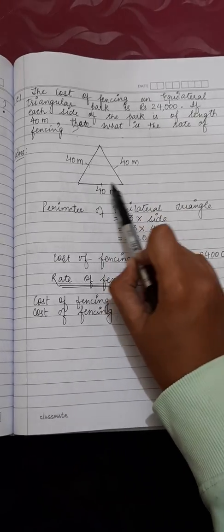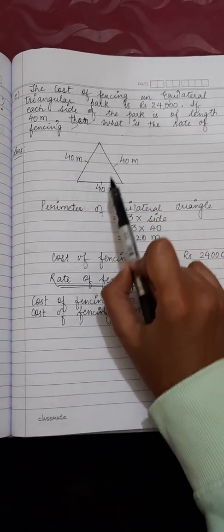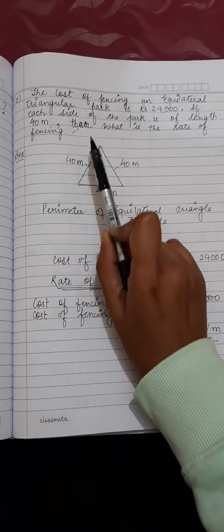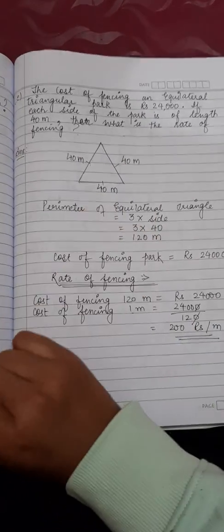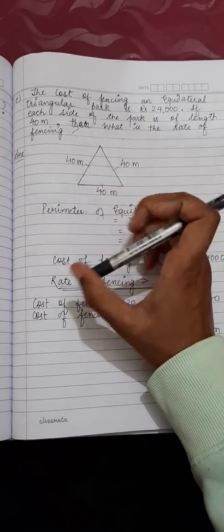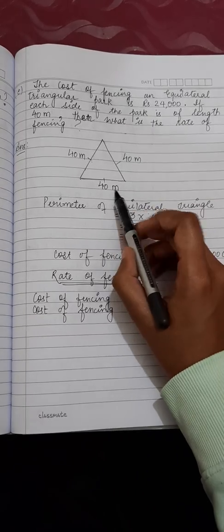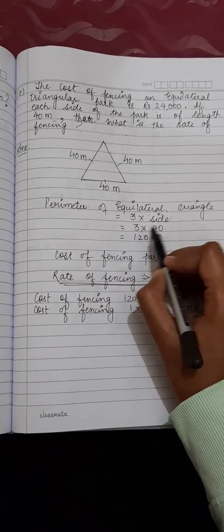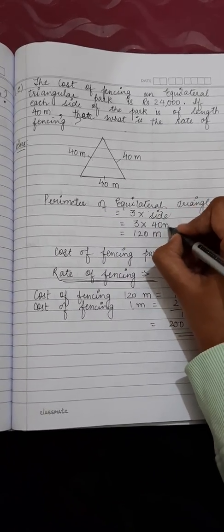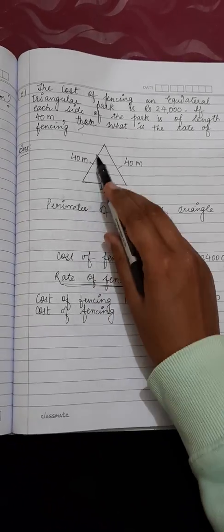Now an equilateral triangle is there and the length of one side is 40 meters. That means all the sides are going to be of 40 meters. What is the rate of fencing? You have to find the rate of fencing. Let's do this. Perimeter of an equilateral triangle means 3 into side. What is the side given? 40 meters. So 3 you will multiply by 40 meters and this will be 120 meters. Okay, so this is the perimeter.